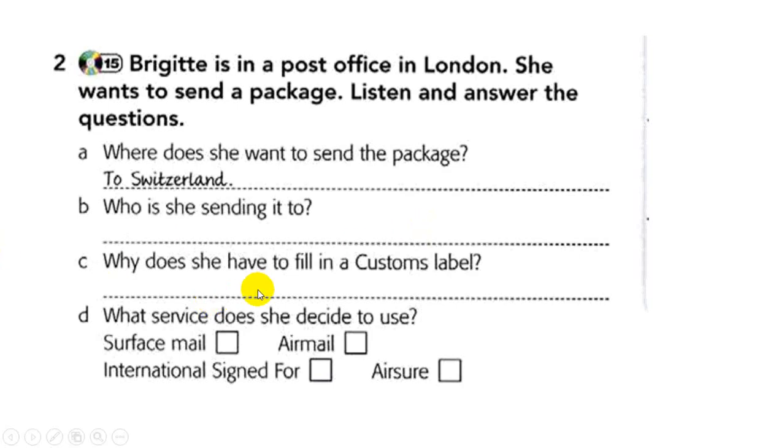Yes, please. Yes, very good. Because Switzerland was or is outside the EU, so she has to fill in a customs label. What service does she decide to use? First, she decided to use airmail, and then the clerk convinced her to use the airsure.